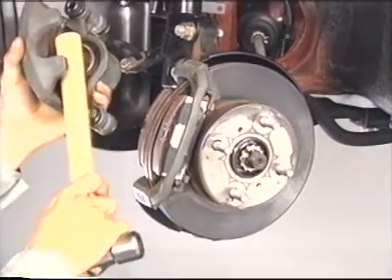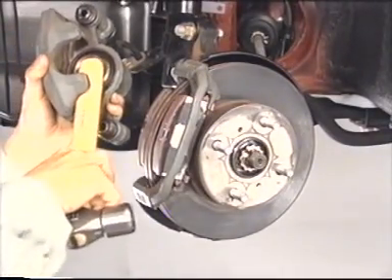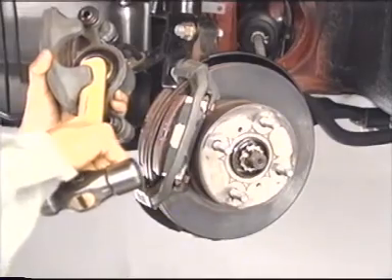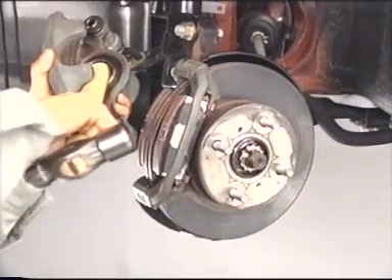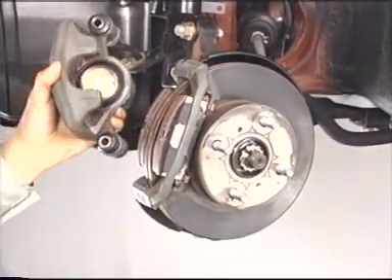Install the cylinder. Draw out a small amount of brake fluid from the reservoir and press the piston with a hammer handle or equivalent to put it into place.